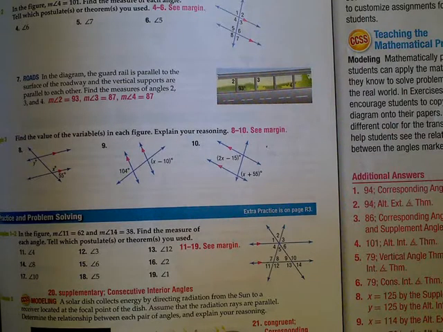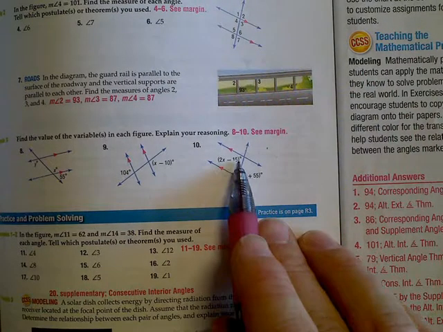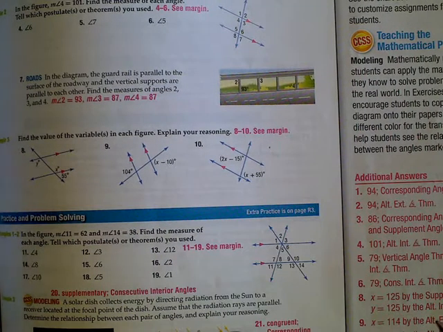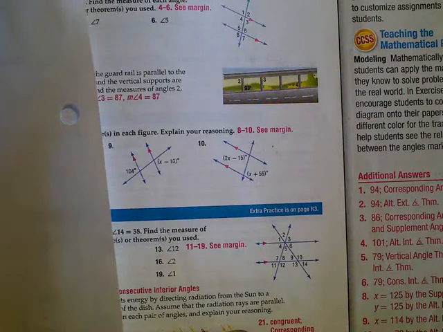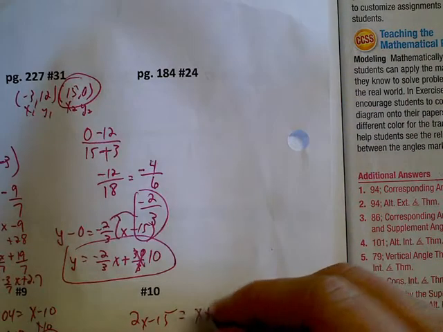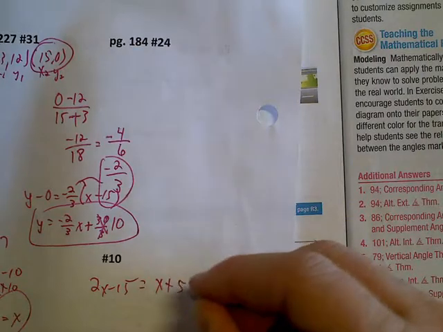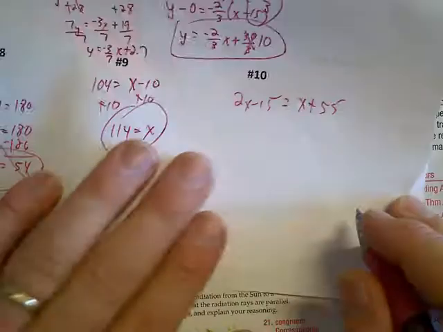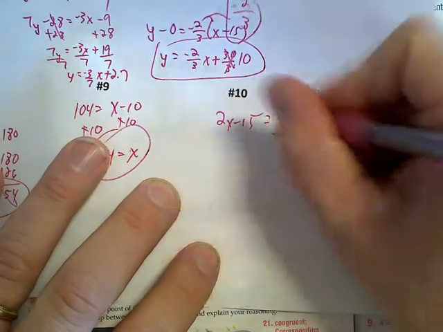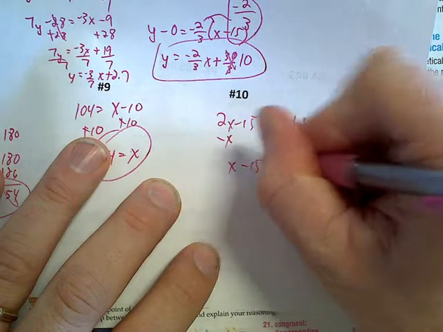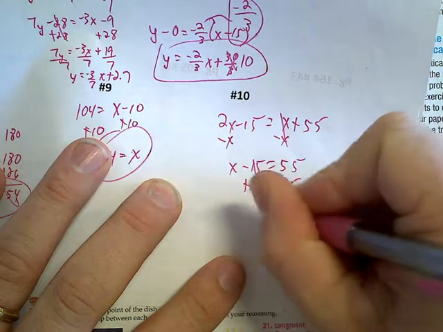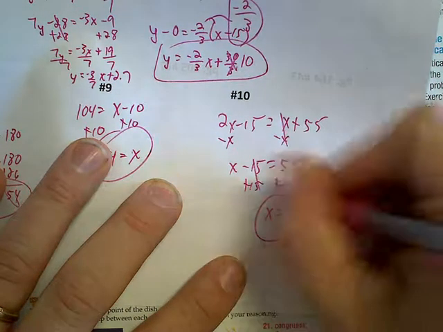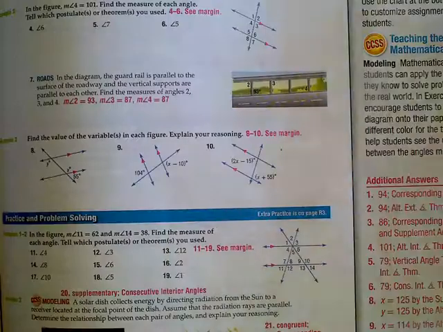Number 10. These are alternate interior. Alternate interior means that they are equal. So I know that 2x minus 15 has to equal x plus 55. If I subtract x, I get x minus 15 equals 55. Add 15 to both sides. x would be 70. And I'm done.